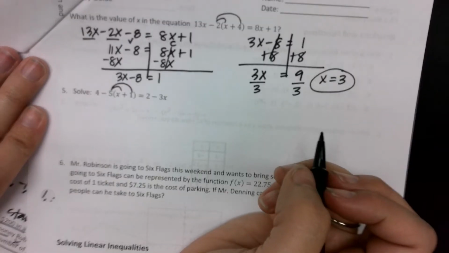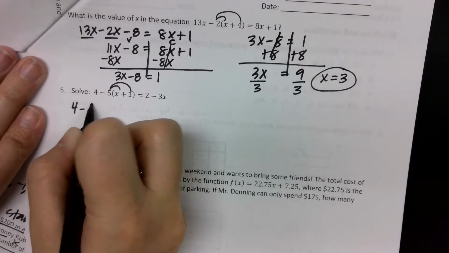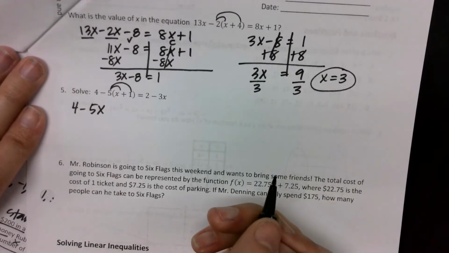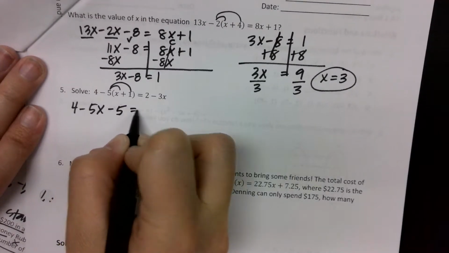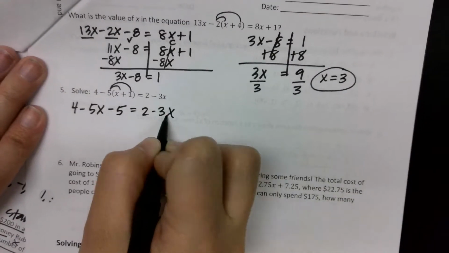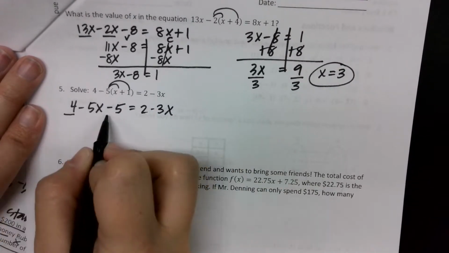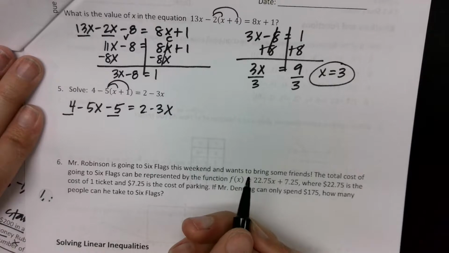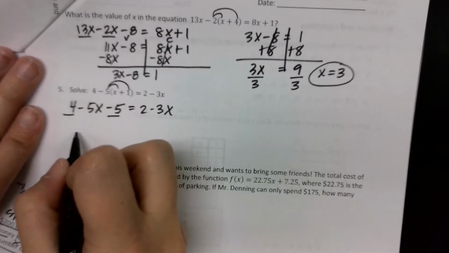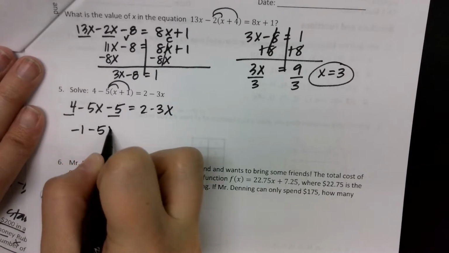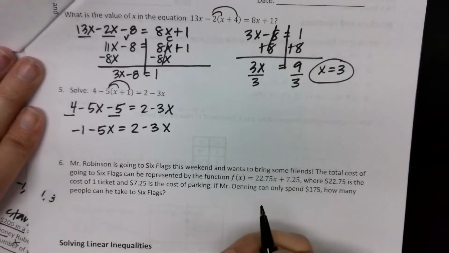Number 5. Continue to distribute. For negative 5 minus x, negative 5x. Negative 5 times positive 1, negative 5. Nothing to distribute on the right side. Can I combine any like terms? Positive 4, negative 5. Be very careful with your signs and use your calculator if you need to. This becomes negative 1 minus 5x equals 2 minus 3x.